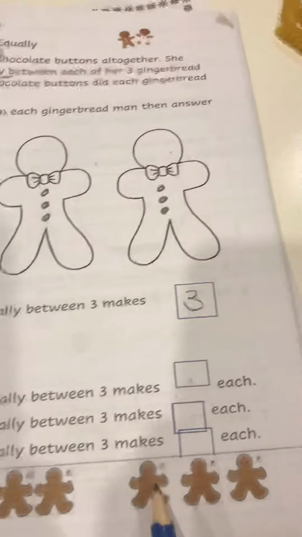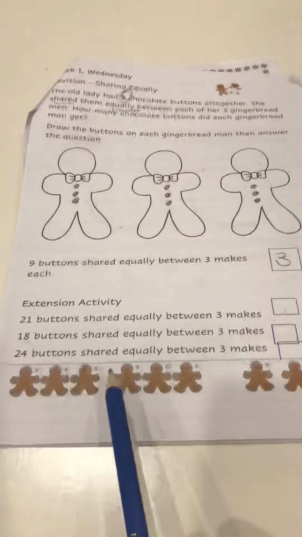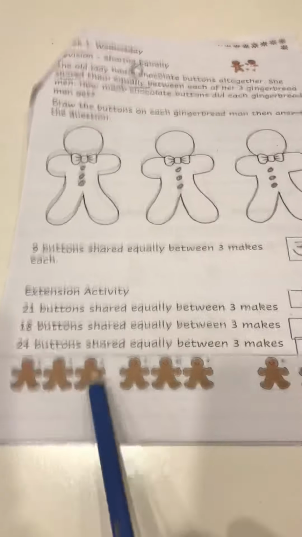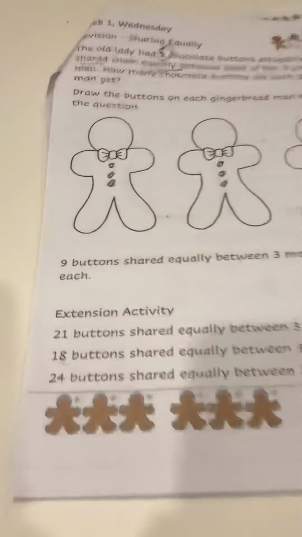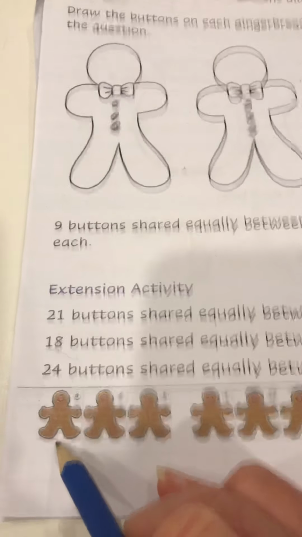24 shared between 3. I think everyone should give it a go. It would make how many each? Oh, now actually I've put them down here for these 3, 1, 2, 3. So you don't have to do it on these top ones. You can do it underneath. For example, if you did the 21, you could count out 21 like this.